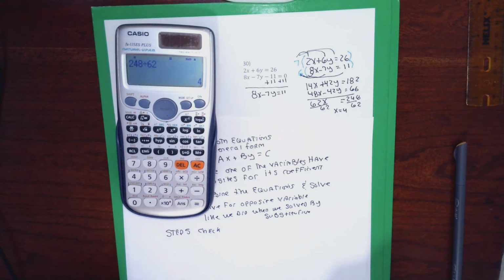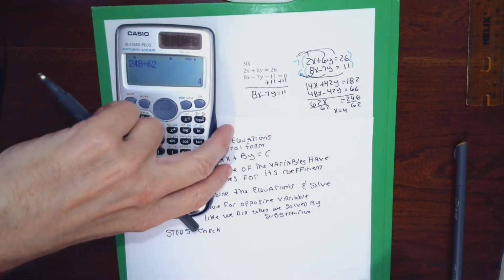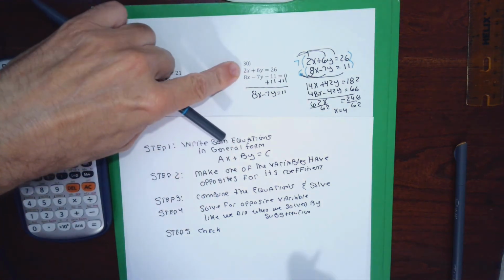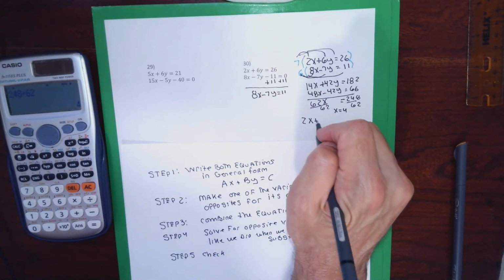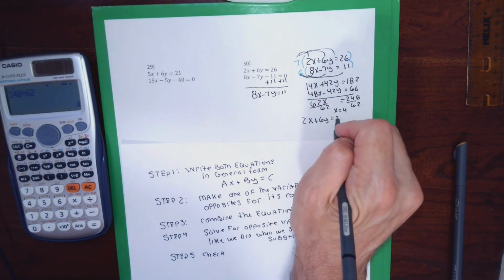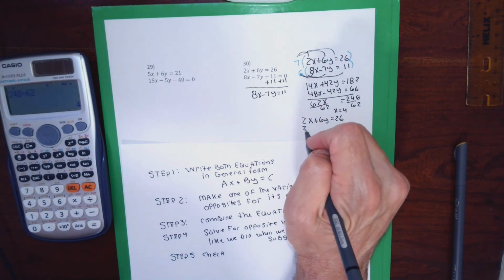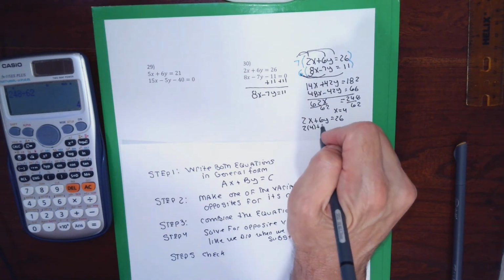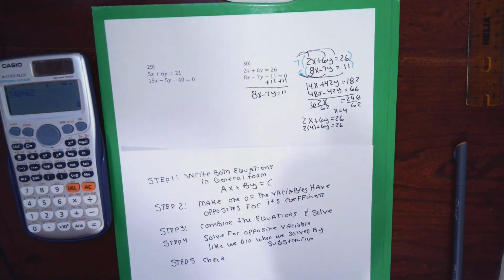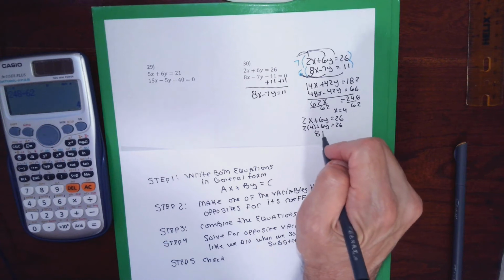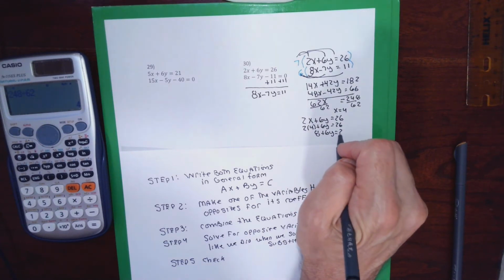Need to solve for y. I like equations with positives. I'm going to solve that equation for y. I'm going to do 2x plus 6y equal to 26. And I'm going to change the x to 4 and do 2 times 4 plus 6y equals 26. This will give me 8 plus 6y equal to 26.